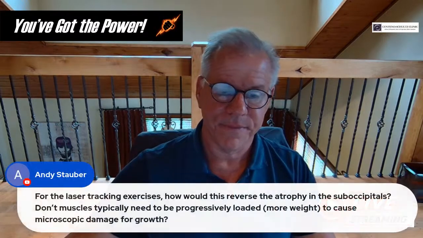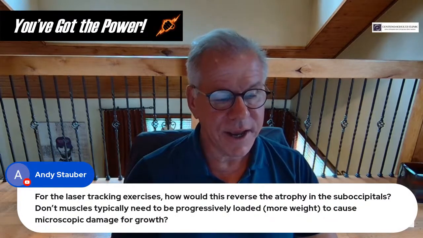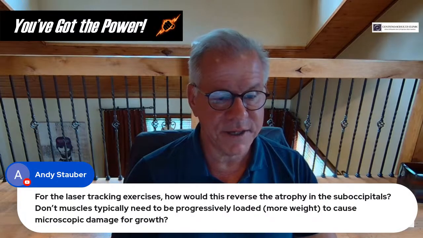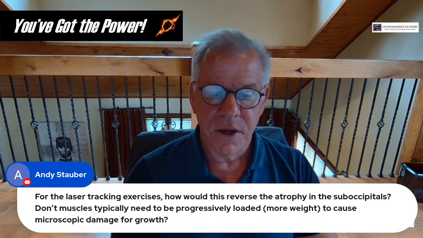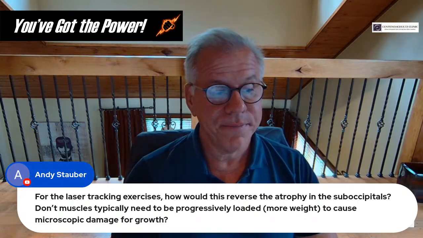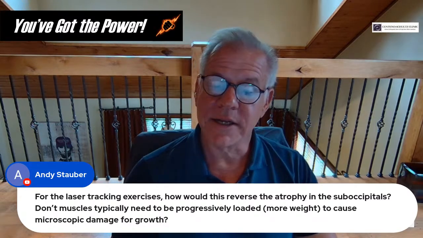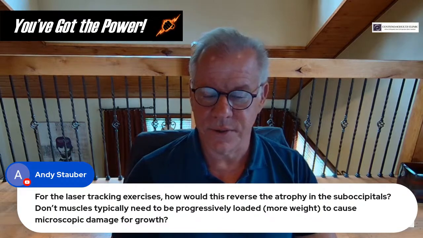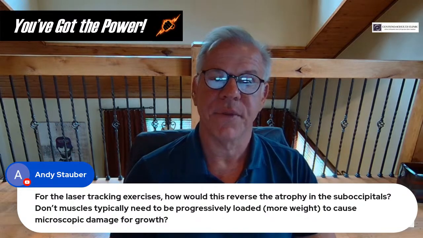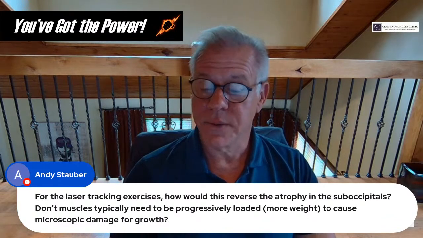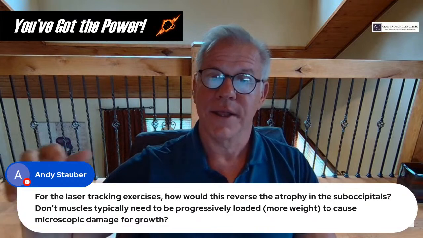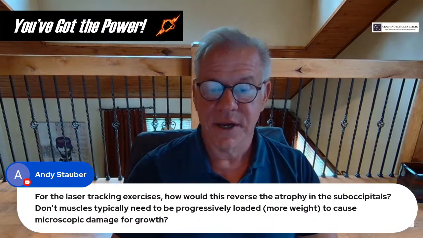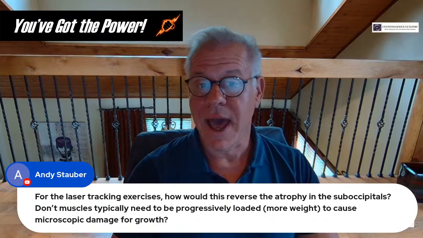Andy, for the laser tracking exercises, how would this reverse the atrophy in the suboccipitals? Don't muscles typically need to be aggressively loaded, more weight to cause microscopic damage for growth? Well, you'd be surprised. Realize that the laser exercises are very, very low level stuff. So the answer is you would graduate from the laser exercises and then start doing more aggressive work that would be guided by a physical therapist and a very specialized one at that.